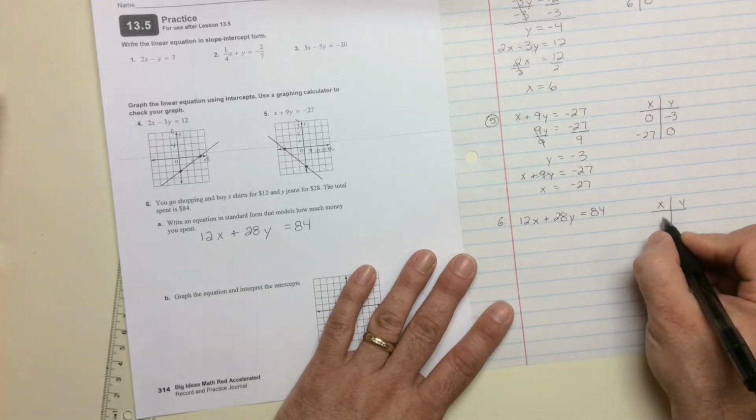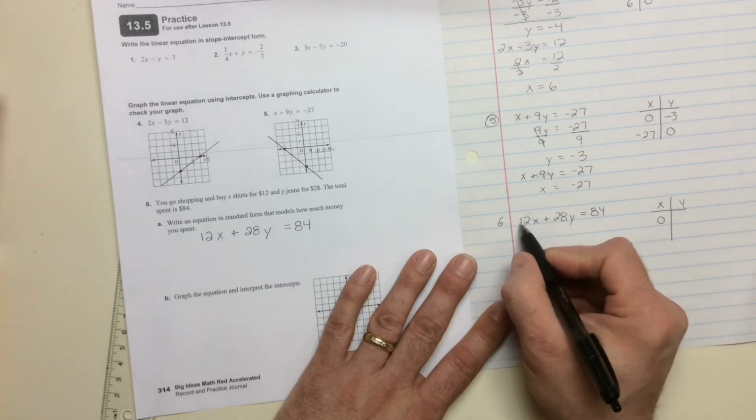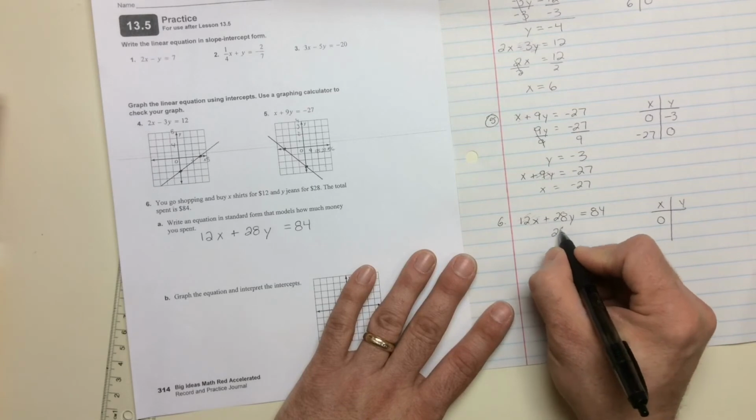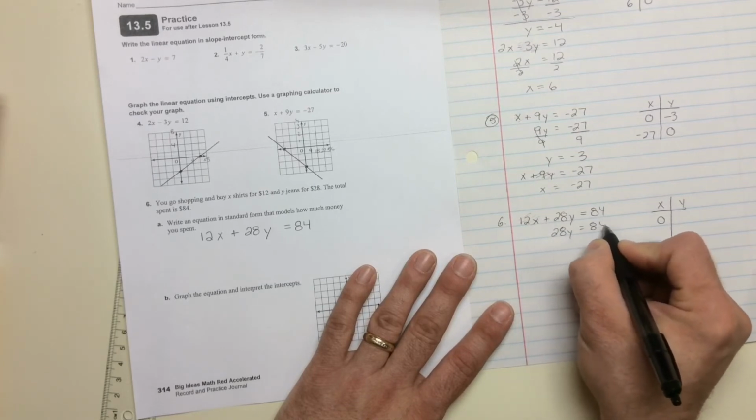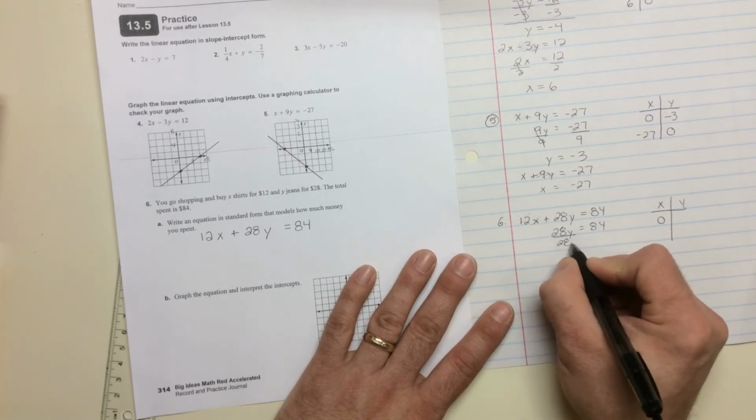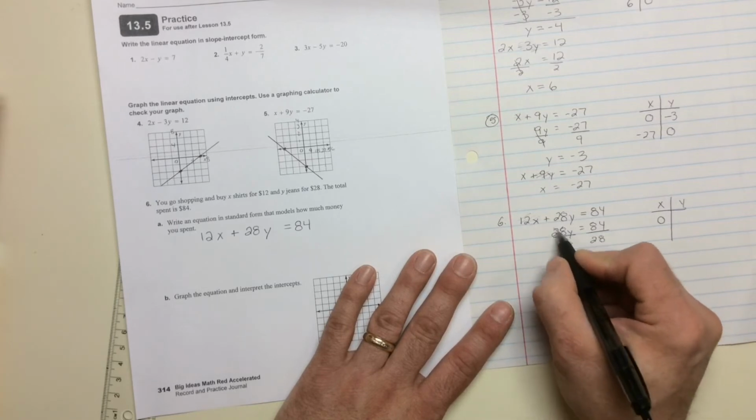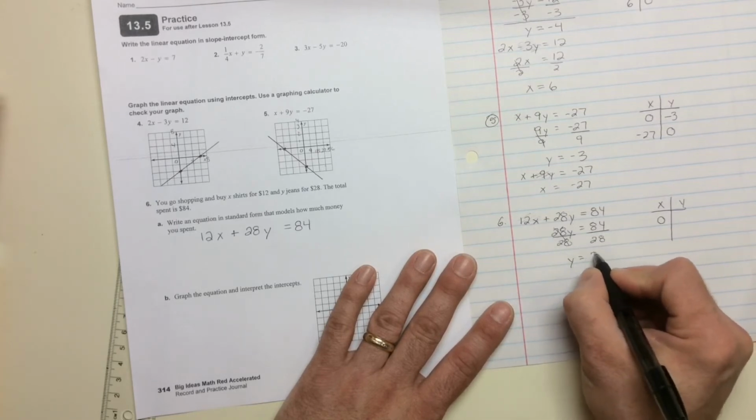If I put 0 in for x, I have 28y equals 84. Divide by 28. y equals 3.